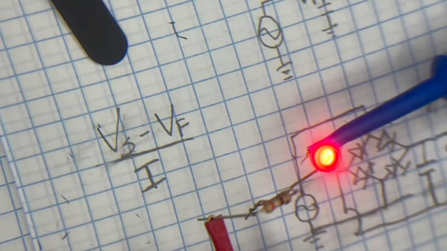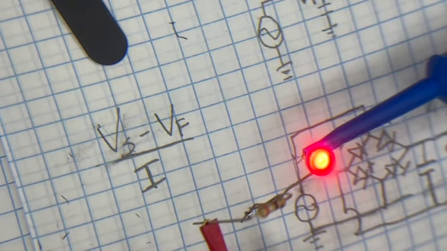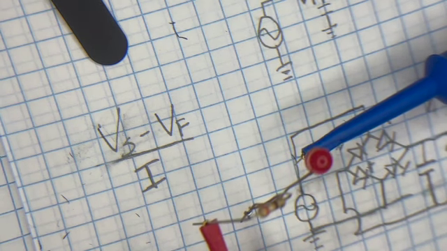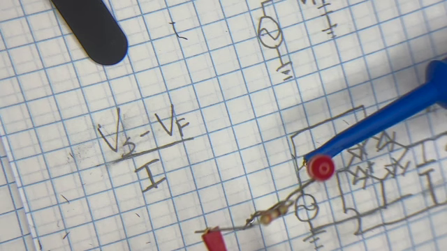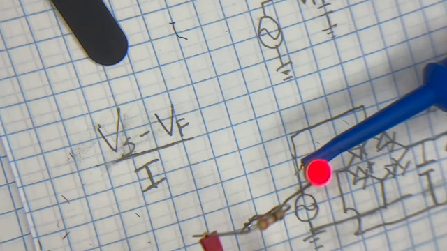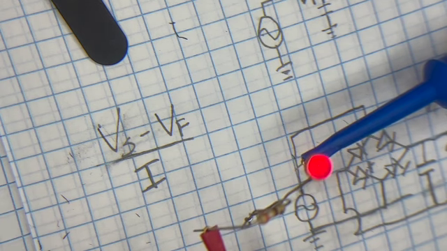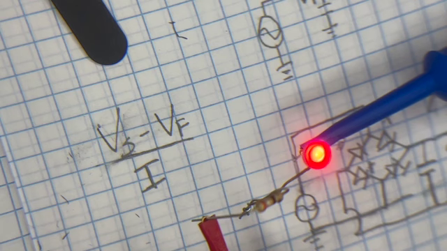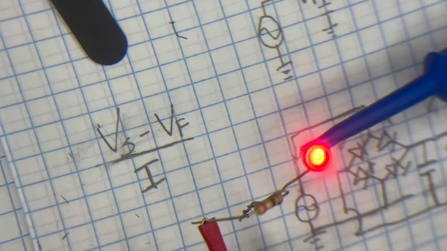And I can turn the voltage down, and it'll eventually turn off right there. 1.5 volts, it turns off. 1.9, 1.7, 1.8. 2 volts, it's on. Look at that. We're actually just increasing the current going through there. And we go all the way up to 9 volts.